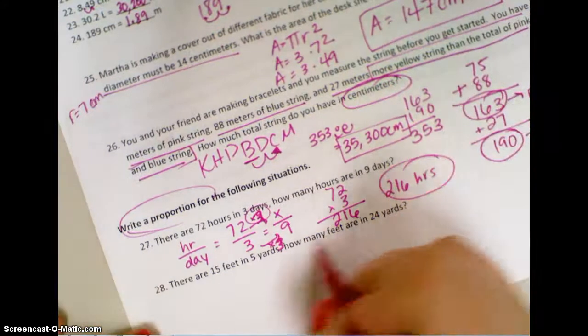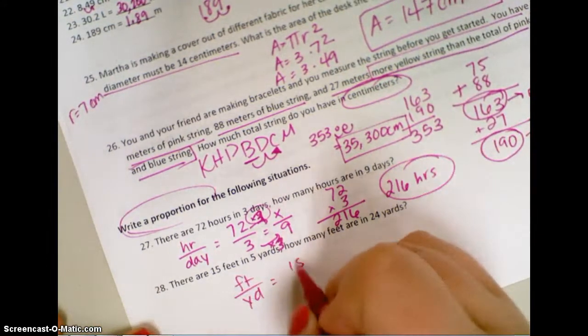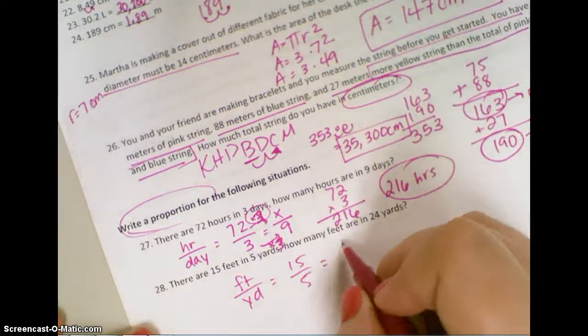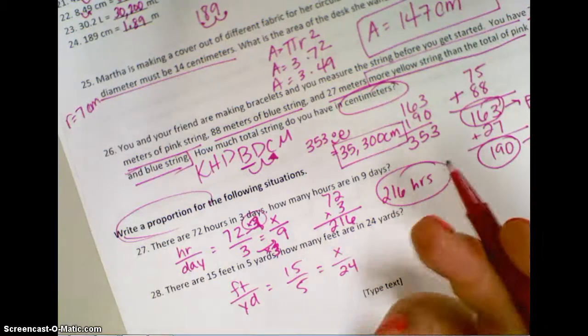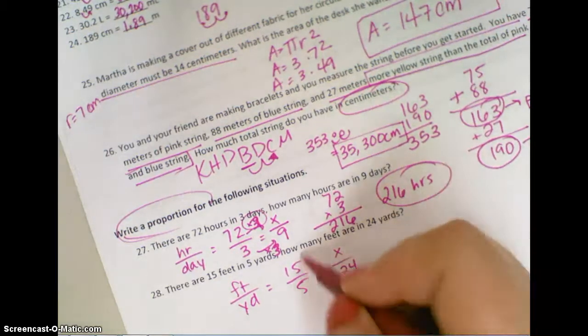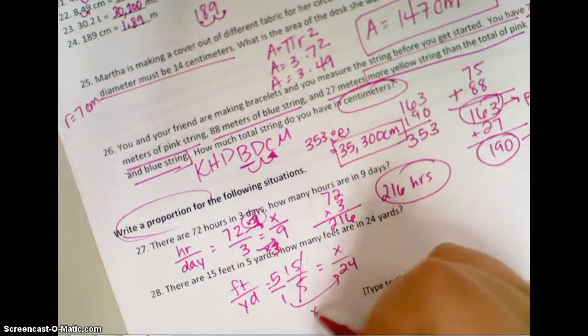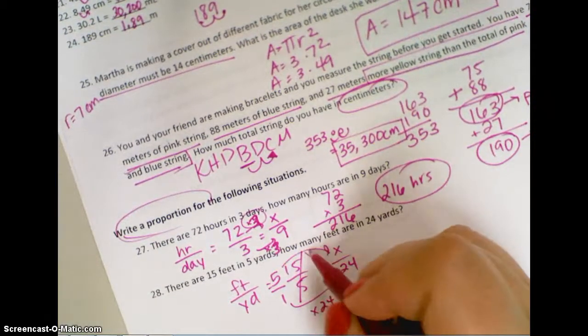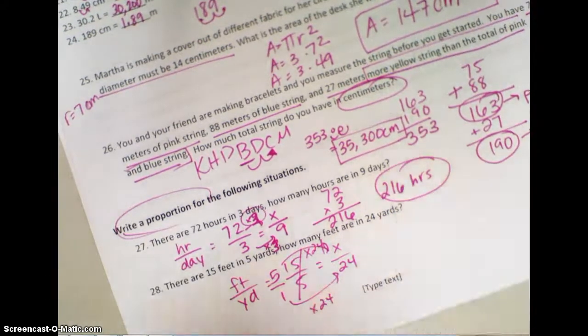There are 15 feet in 5 yards. How many feet in 24 yards? Feet to yards, 15 to 5. And then I want to know how many are in 24. This is another example of, we tend to look at it and say, well, 5 doesn't go into 24, so I guess I have to cross multiply and divide. That's actually not the easiest way to do this. The easiest way to do this would be to simplify. And I can simplify this to a 5-to-1 ratio. Now I'm just multiplying by 24 and doing 5 times 24. It's a lot easier to do that than to do 15 times 24 divided by 5, I promise.